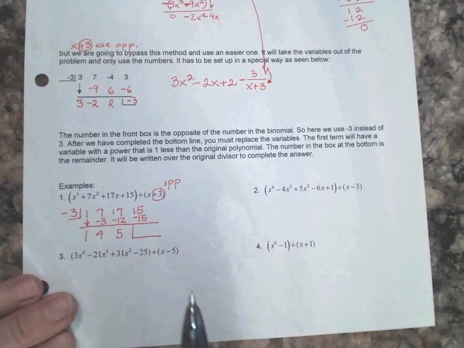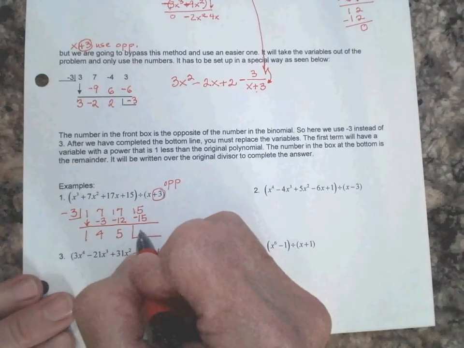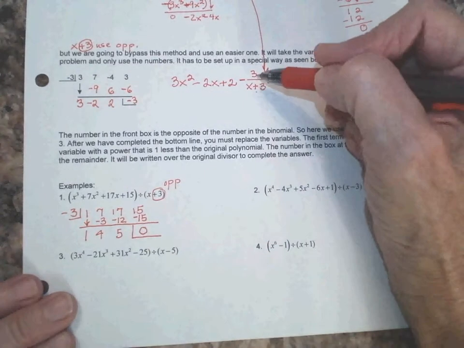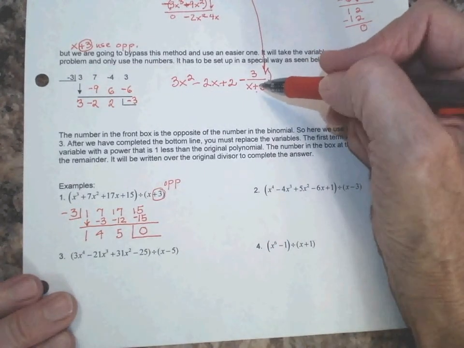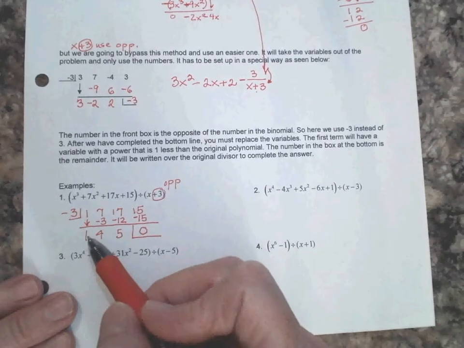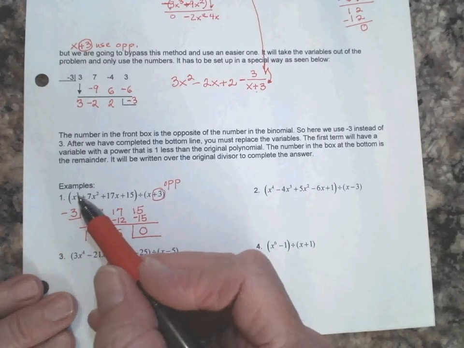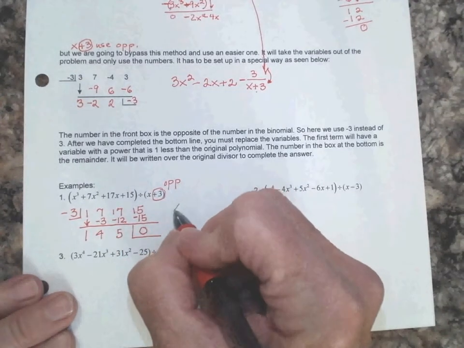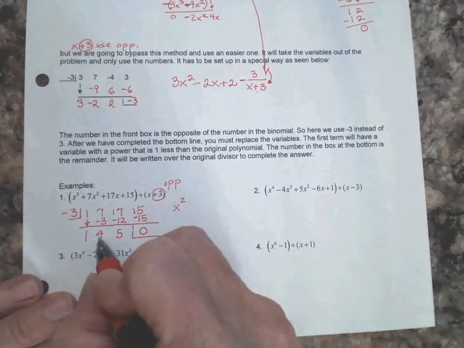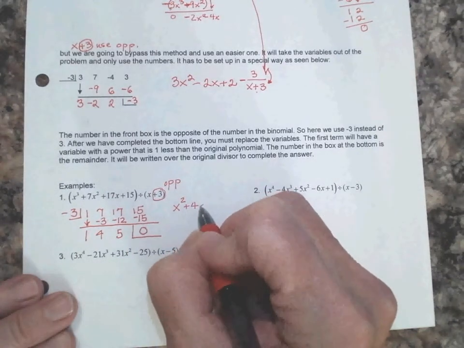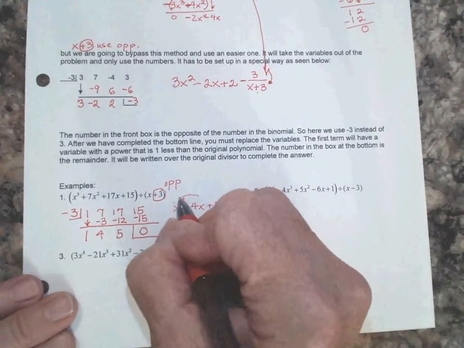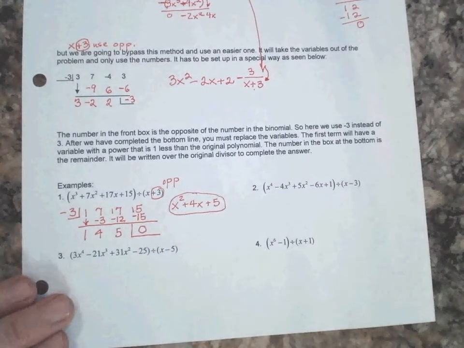And we put a little box down here. This is our remainder box. The remainder, positive 15 and negative 15, would be 0. So this time I'm not going to have anything left over at the end. So I'm going to go back up and look. I need to put the variables back in. My power started out cubed, and I have to drop it down. So this would become x squared, 4x plus 5. And this would be your final answer.